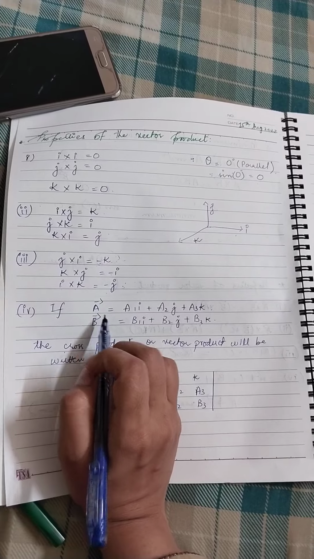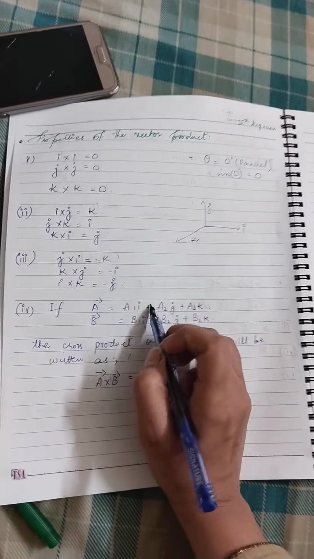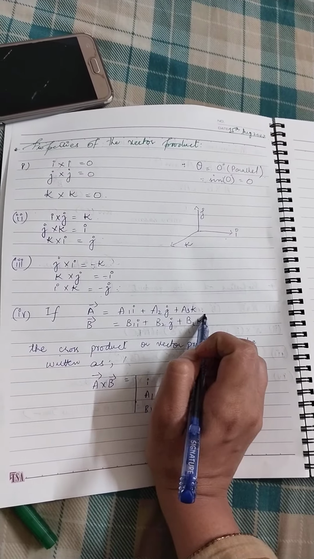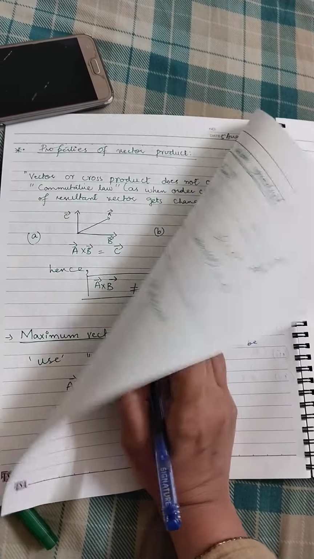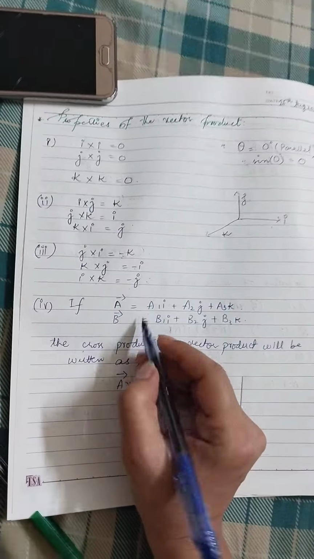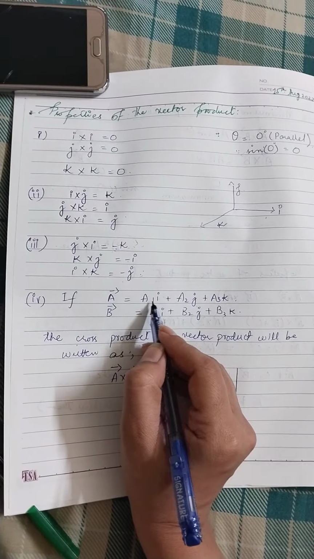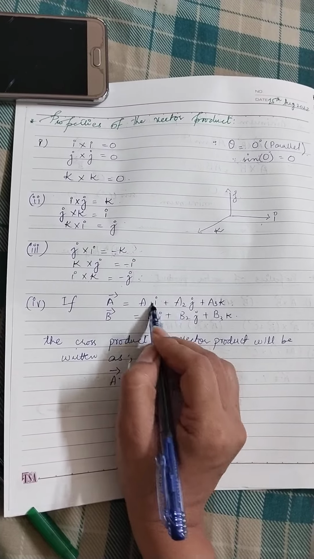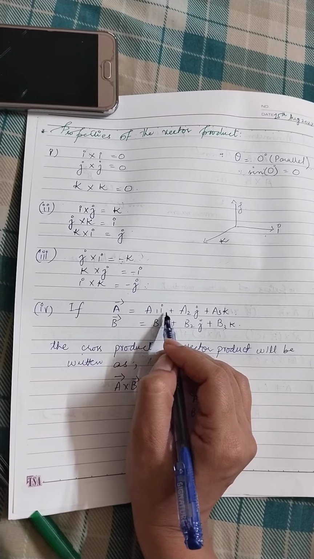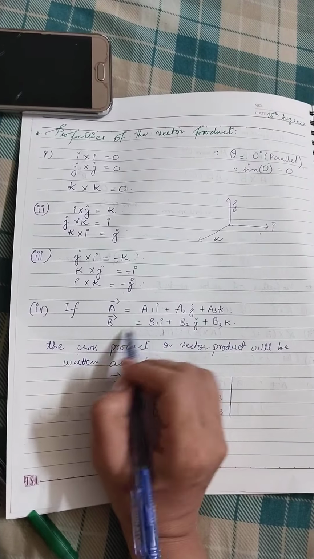Now the last one: if vector a is a1 i plus a2 j plus a3 k. Don't get confused with whatever is written. The vector a is written with its components a1, a2, a3, along with its unit vectors i, j, and k.